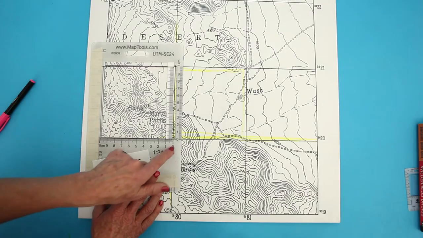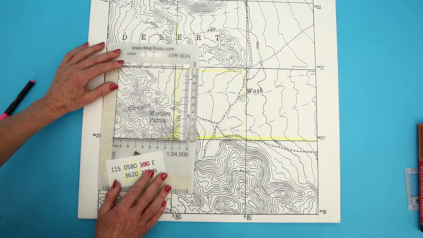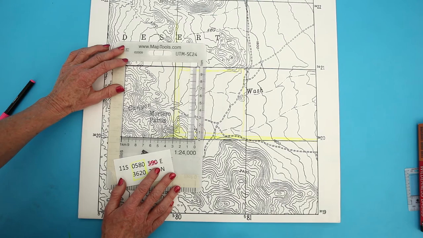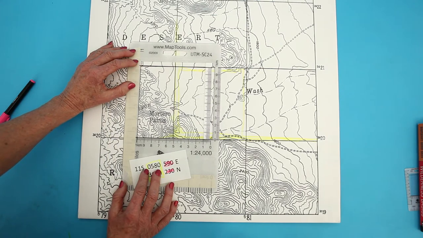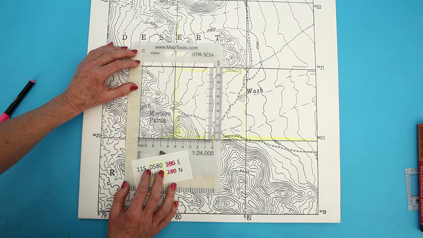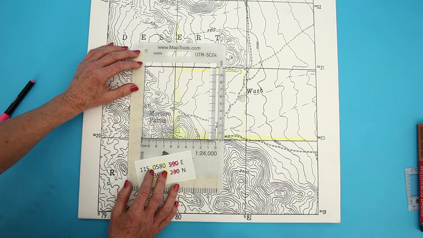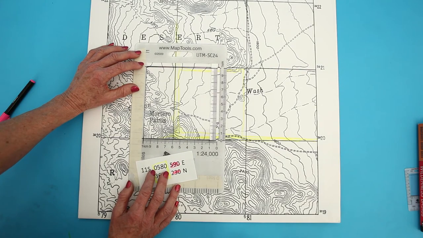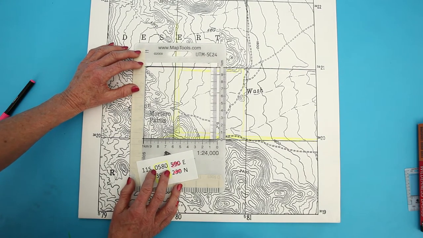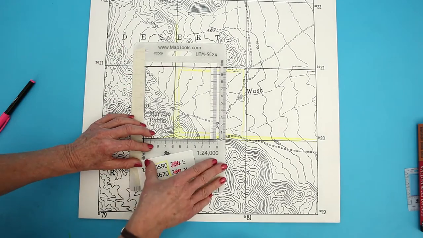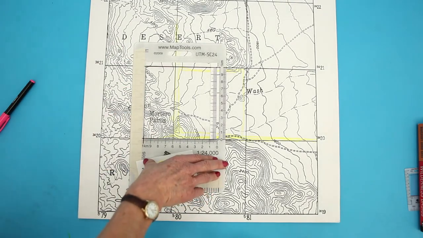This is 0. This is 100 meters. This is 200, 300, 400, 500, and each of these little lines are 10 meters. So this is 500 plus 10 meters, 500 plus 20 meters, 530, 540, 550, 560, 570, 580, and here's 590. Okay, that's how far east you go. From now on, your roamer stays still. Hold it in place so it doesn't slip.